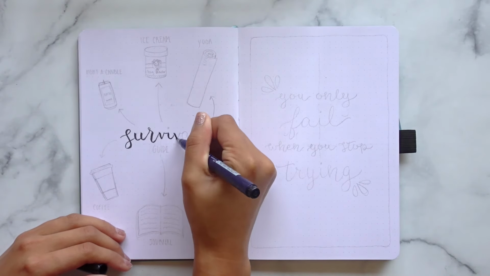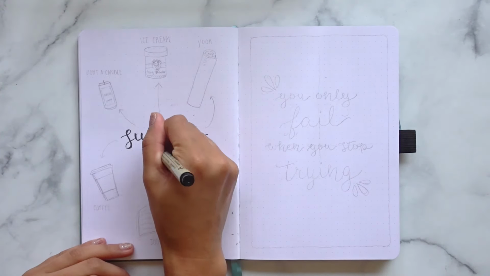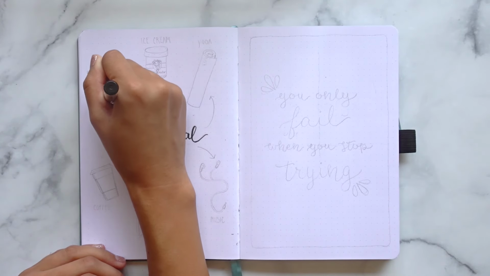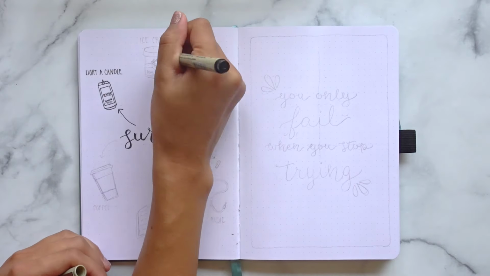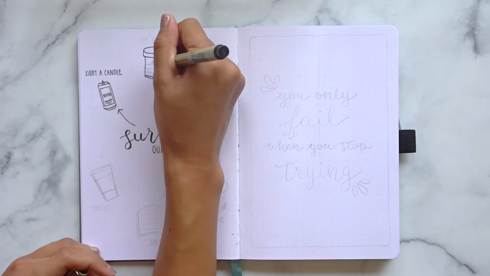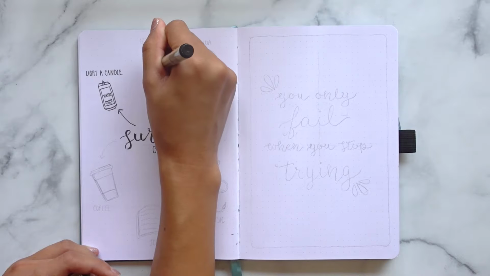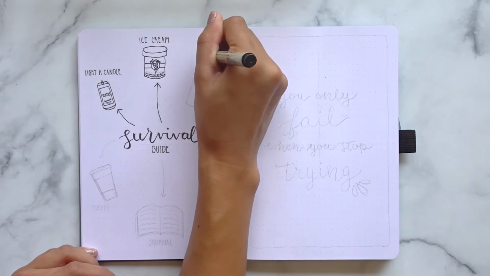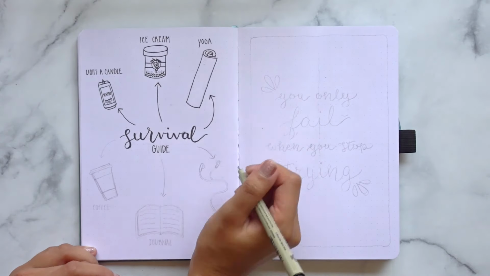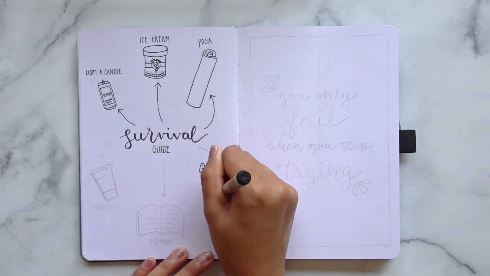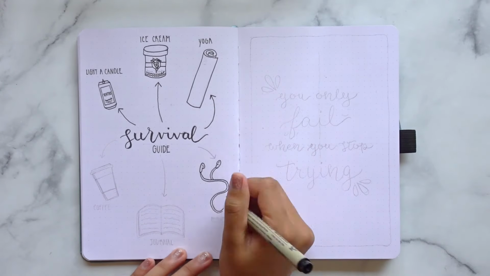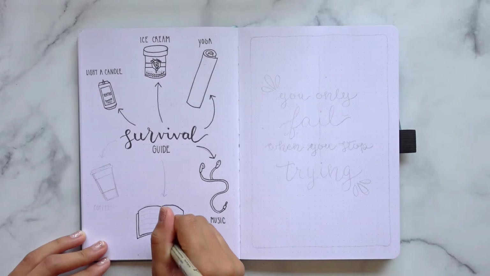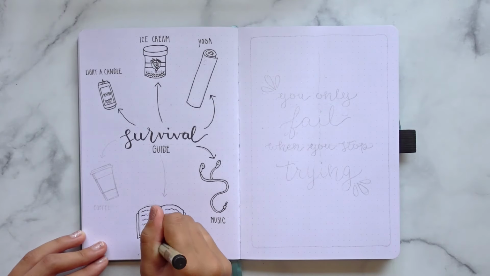Next up, I made a little survival guide for when I'm feeling really stressed out or overwhelmed. I'm doodling a few things that I know calm me down or make me feel better or will help me get through all my tests and finals. And obviously, the spread is completely individual, so if you decide to make it, you could put literally whatever you want. I actually just came up with some ideas that I should have put in here, like playing with puppies and volunteering and some other things.